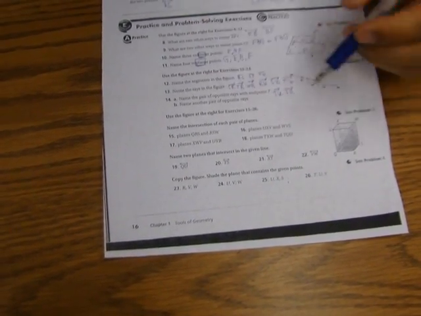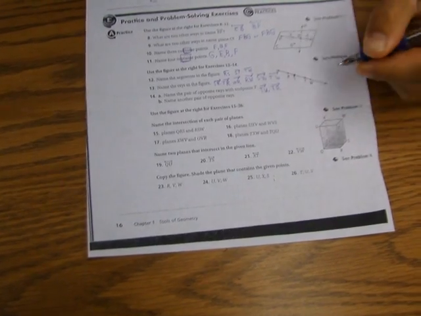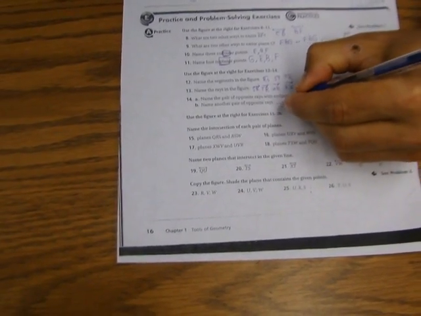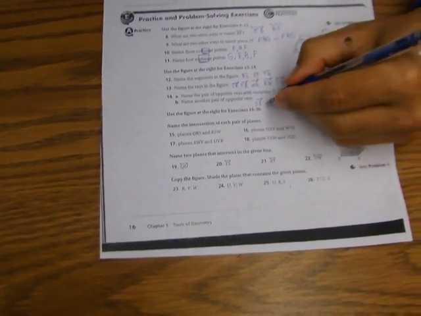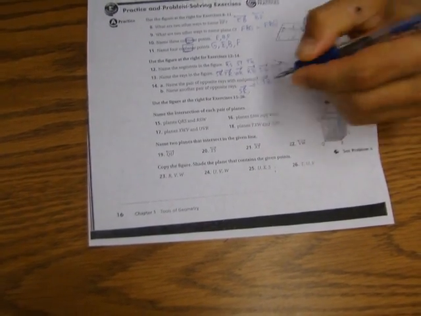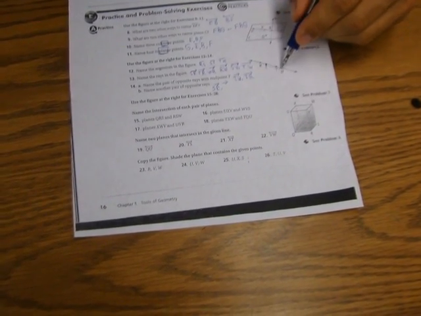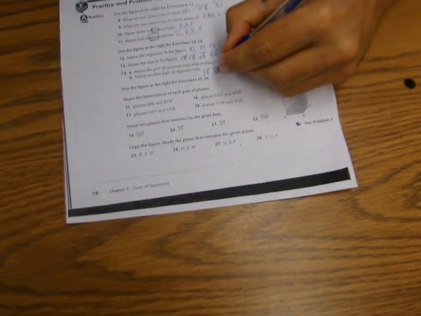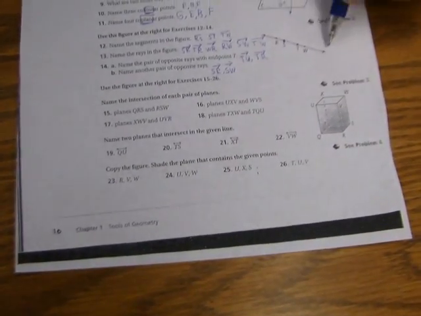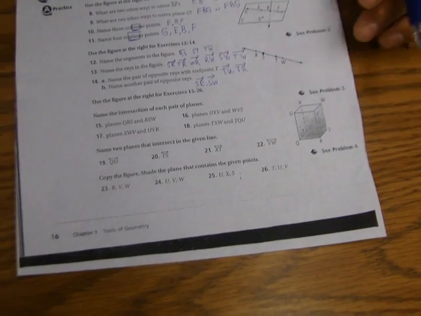Name another pair of opposite rays. Well, let's do endpoint S. That would be ray SR and, from here, S, you could do ST or SW. I prefer SW because it's further from S. To me, that makes a little bit more sense.